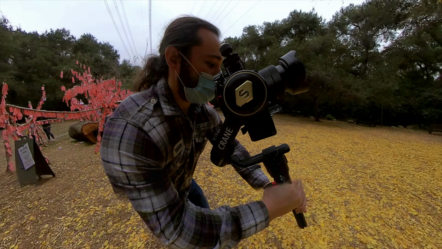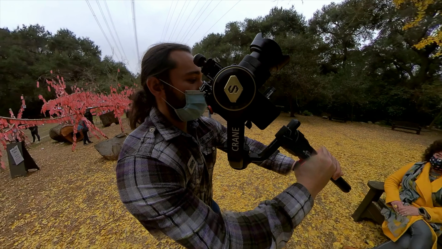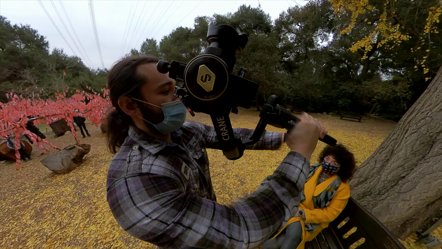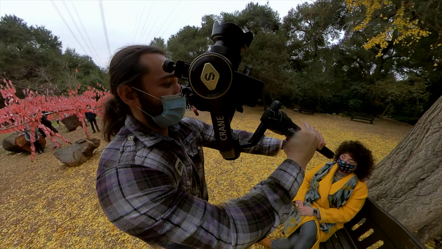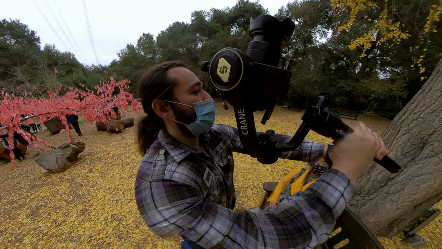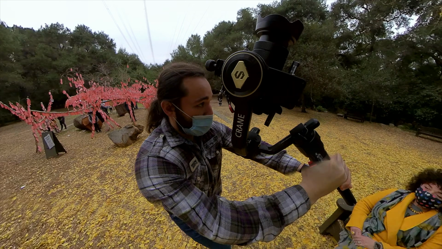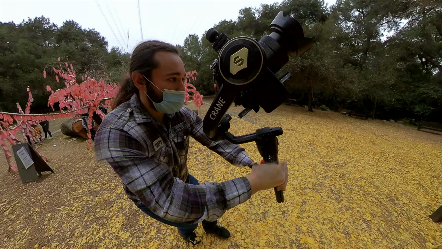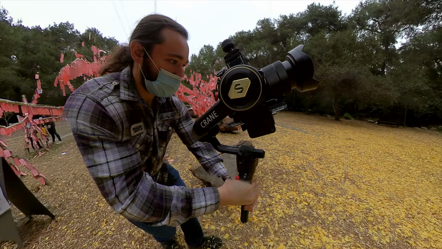Now, this new firmware update didn't just give us new filming modes, but they also made the algorithm on both the Crane 2S and the Weebill S much better. So for those of you who had some vibration issues, well, they basically eliminated those issues. So this is by far the most stable the Crane 2S or Weebill S have ever been.